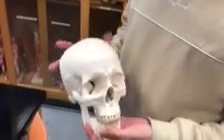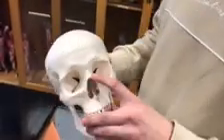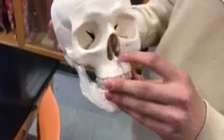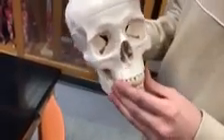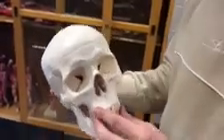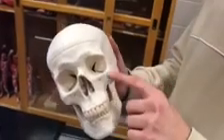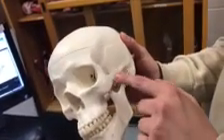All right, so for the facial bones, these are the lacrimal bones right here on both the insides. The nasal bone right here on the top, the vomer on the inside. The inferior nasal conchae are on both sides on the bottom. The zygomatic bone right here. The temporal process of the zygomatic bone is right here.